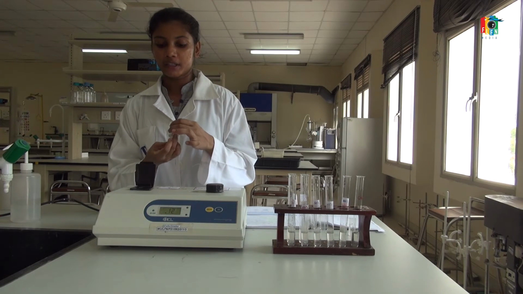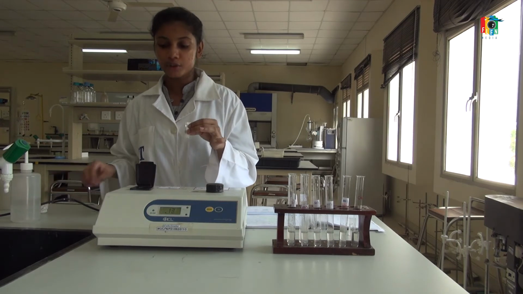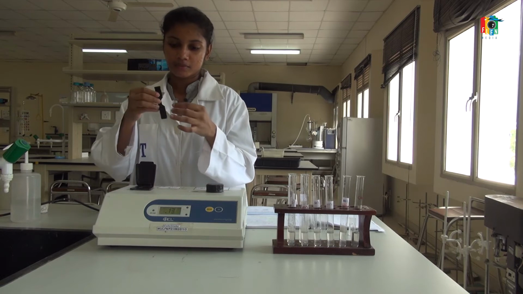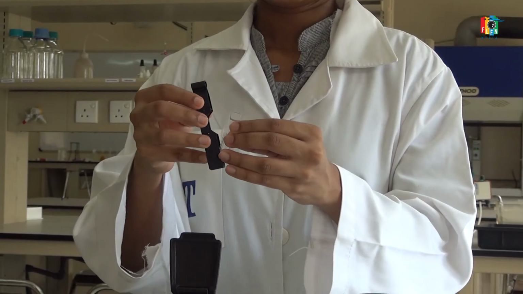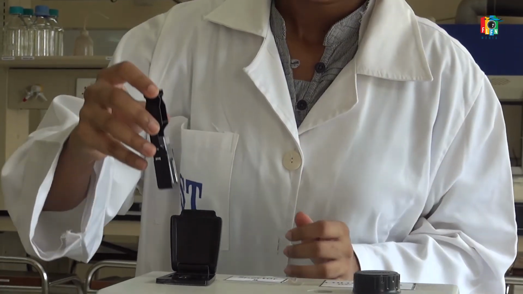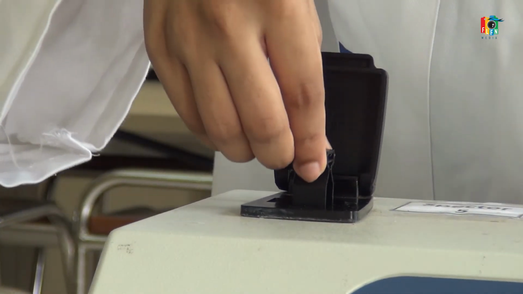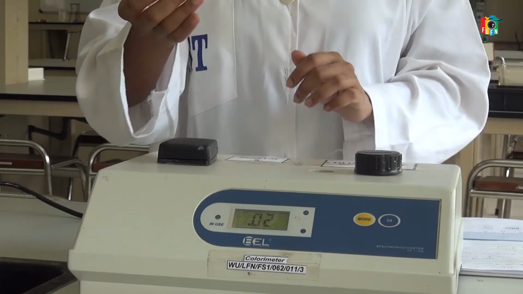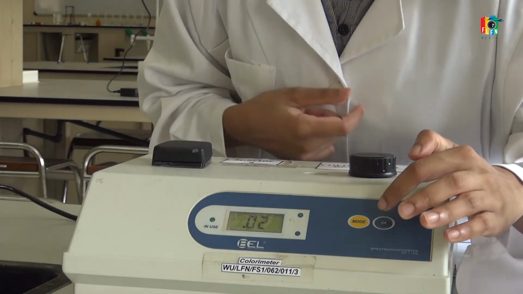You have to properly wipe the cuvette before you insert it into the spectrophotometer. Then you have to blank.